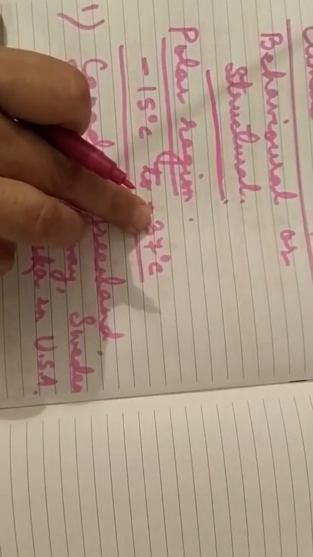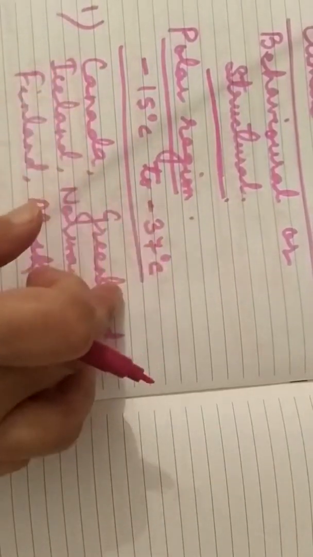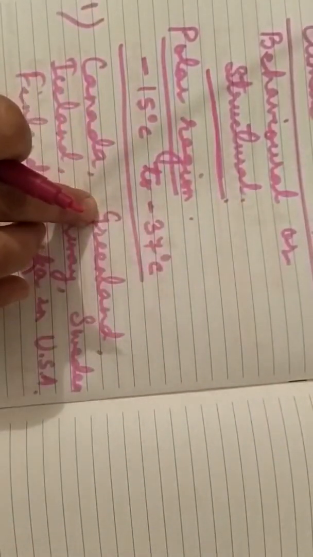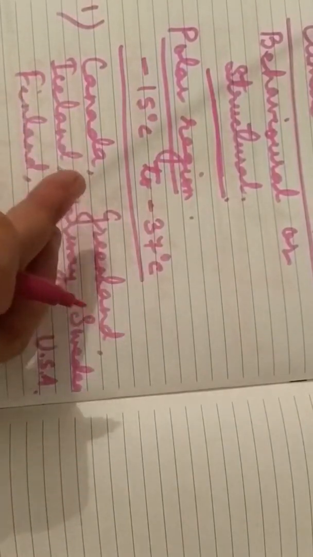Now children, we will learn in detail how the animals in the polar region are adapted to the extremely cold climate by having some special characteristics, especially polar bears, such as white fur and a strong sense of smell. Okay children?